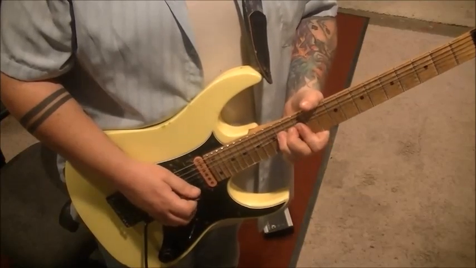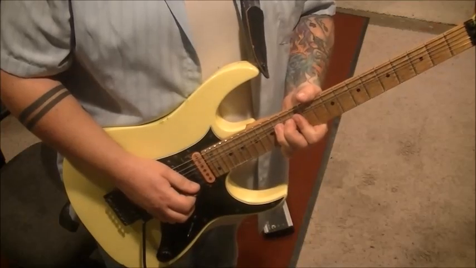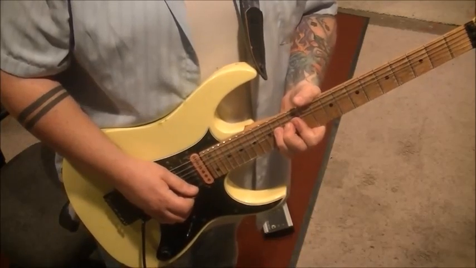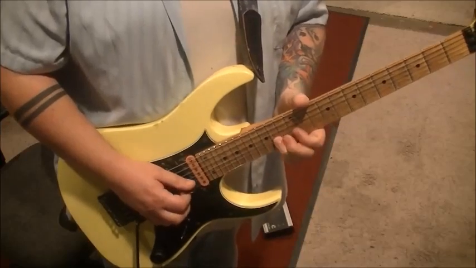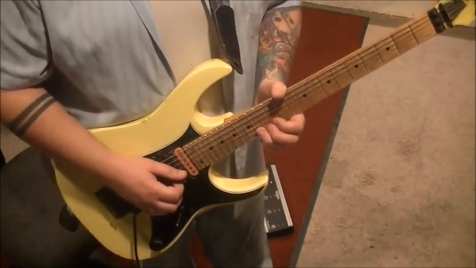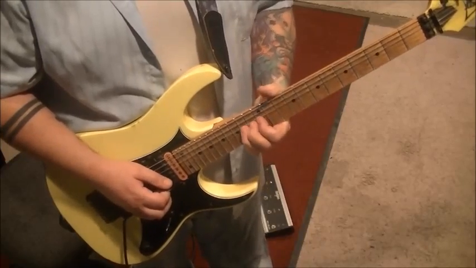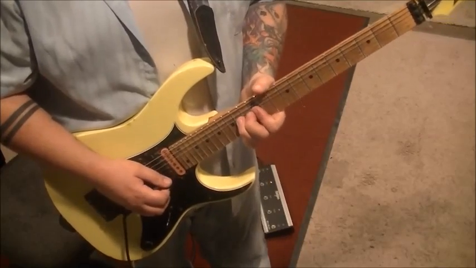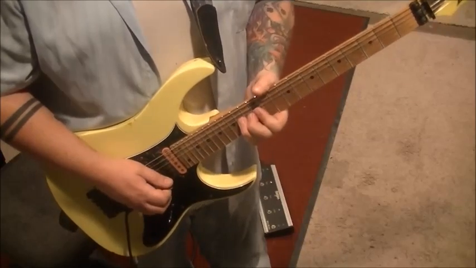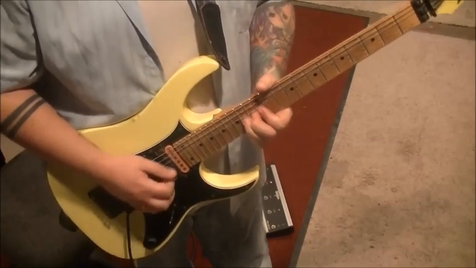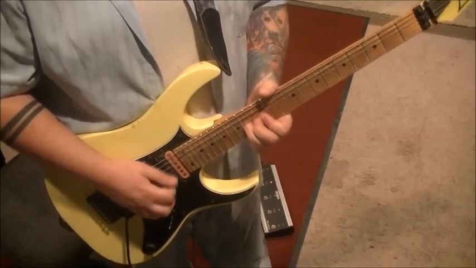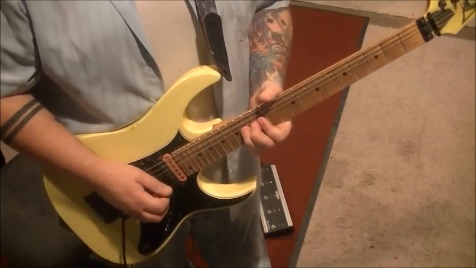So stop it and then bend another whole step. Release it and pick 12B. That has double dots. You're going to do it 3 times. So it's. Wait, try it again. Oops, yeah.